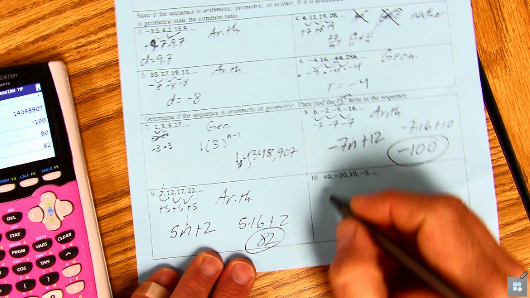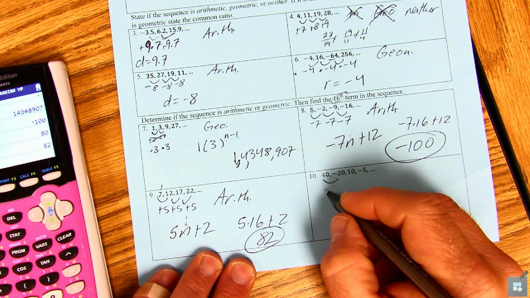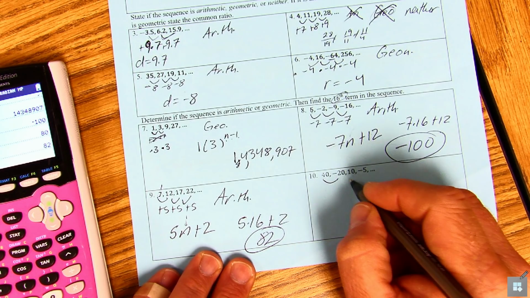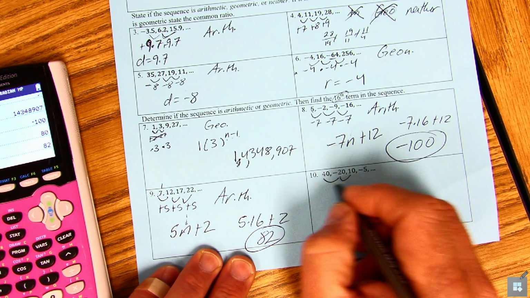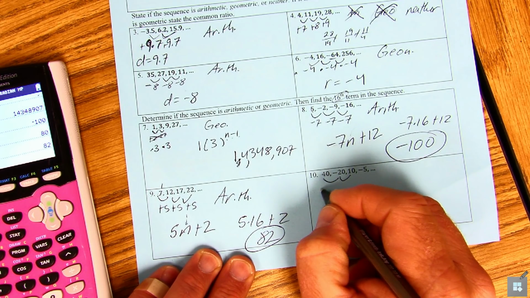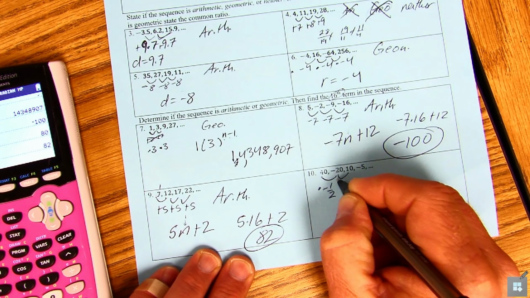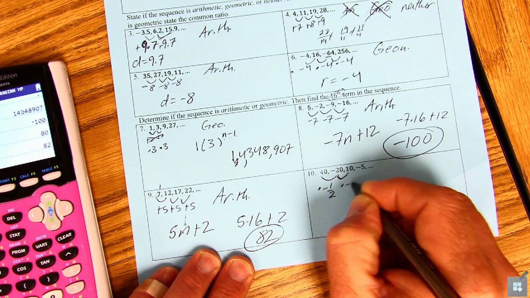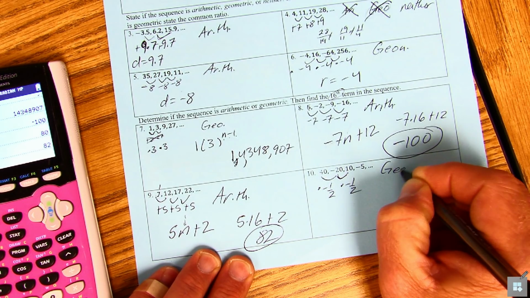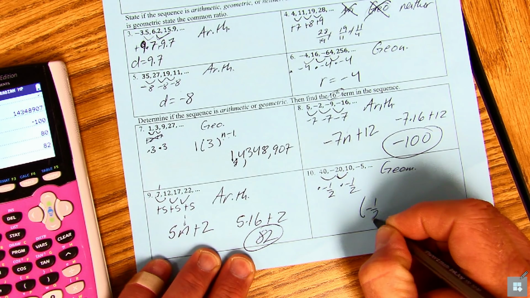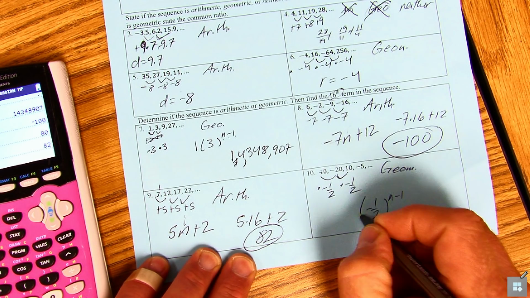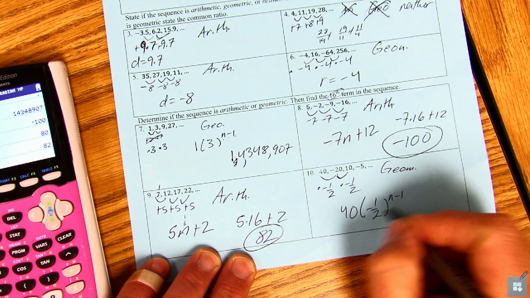There it is. To get from 40 to negative 20, I would subtract 60, but from negative 20 to 10, I would not do another subtract 60, because this is not arithmetic. 40 to negative 20, I could multiply by negative 1/2. Negative 20 to 10, multiply by negative 1/2. Okay, this is geometric. Multiplying by negative 1/2, so that's negative 1/2 to the n minus 1, and then put 40 right here. That's the explicit.